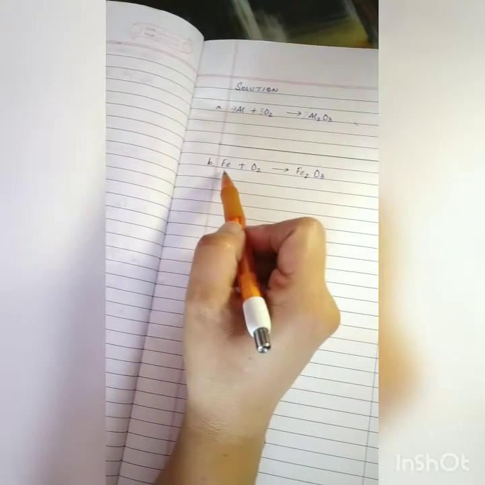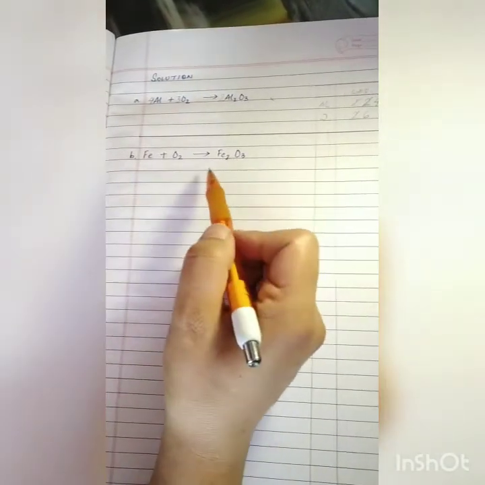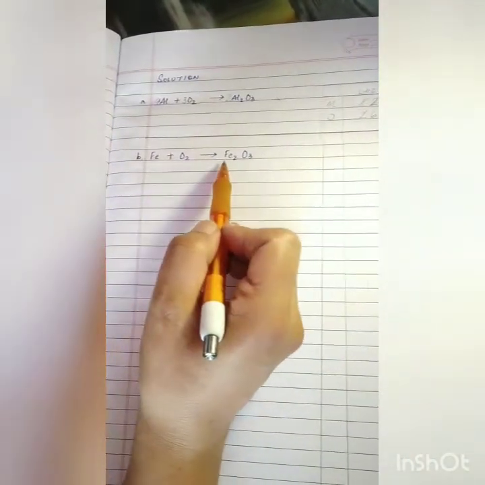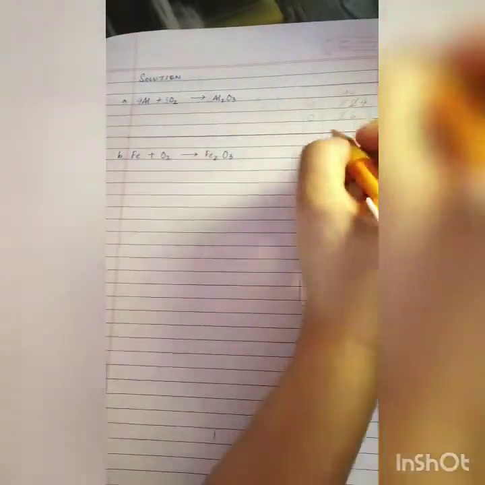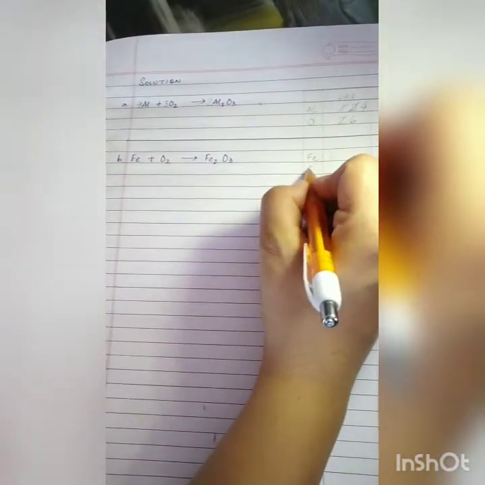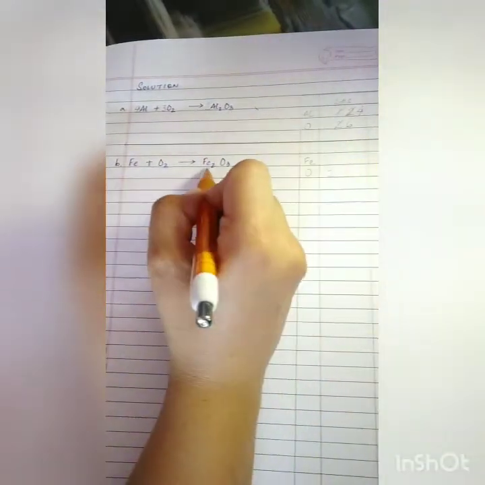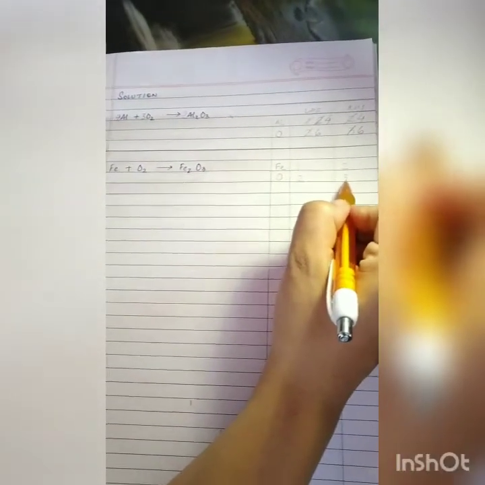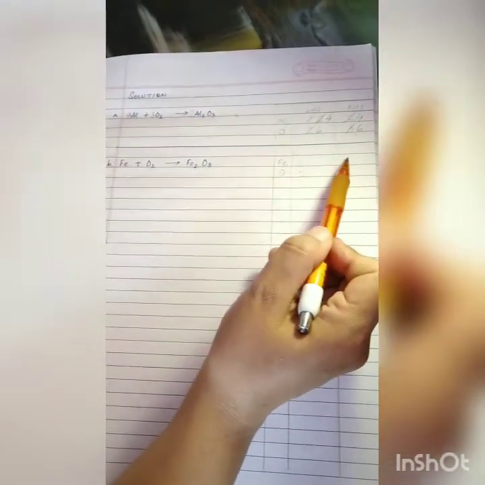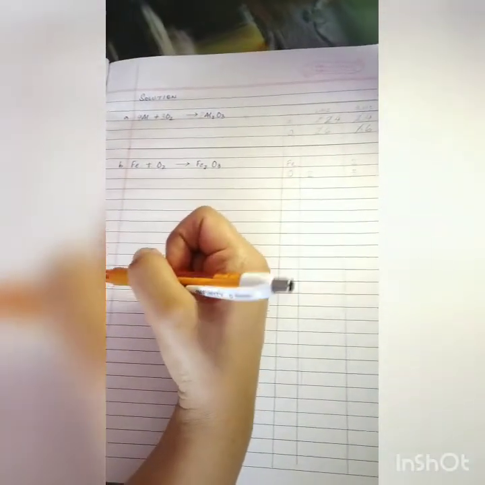The next equation, Fe iron plus O2 oxygen gives us Fe2O3, that is iron oxide. Fe plus O2 gives us Fe2O3. So what are the elements? Fe. How many atoms of Fe? Nothing is written. That means it is 1. Next is O. How many atoms of O? 2. Let's go to the right hand side. Fe is 2. Oxygen is 3. Now Fe 1, 2, oxygen 2 and 3. So it is not balanced towards the left hand side.